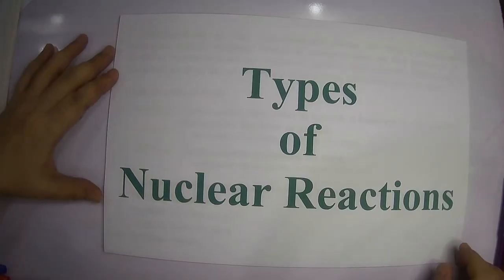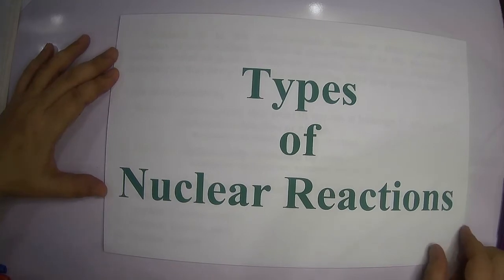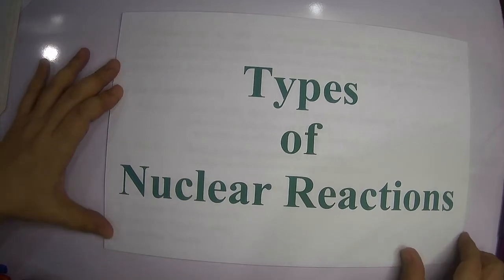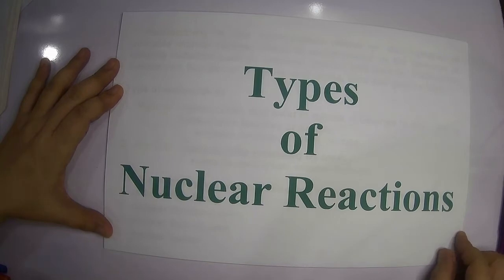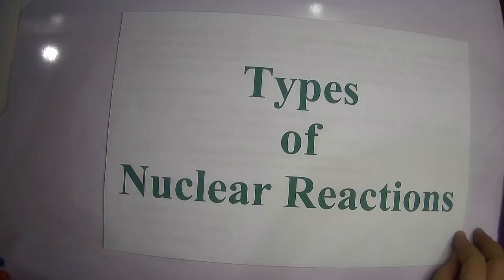Hello, welcome back to our discussion on nuclear chemistry. Specifically for this episode, we'll talk about the types of nuclear reaction. Earlier in our previous episode, we discussed nuclear stability.